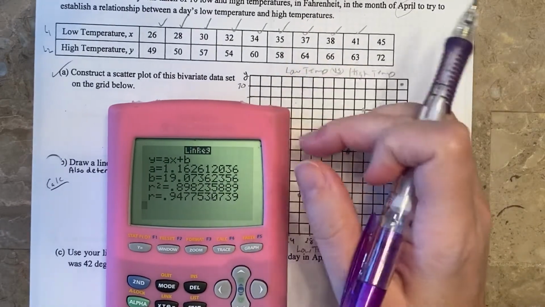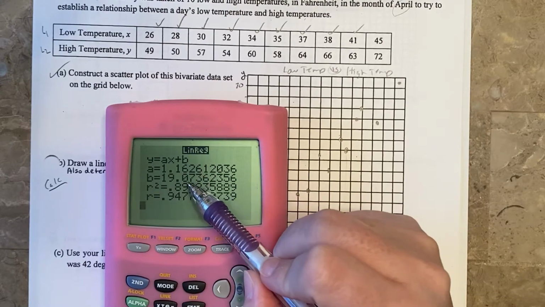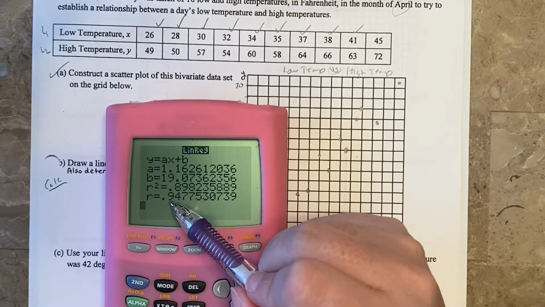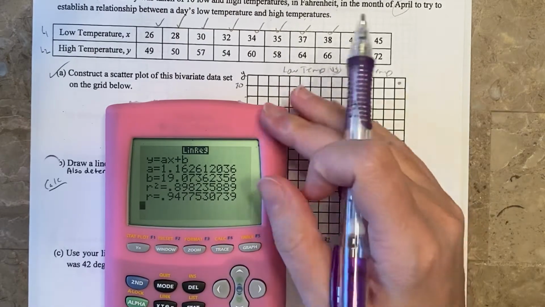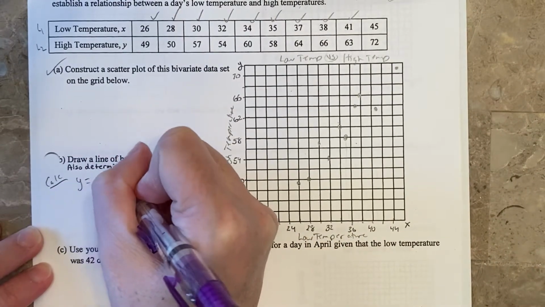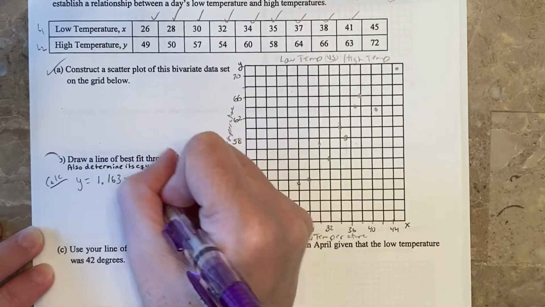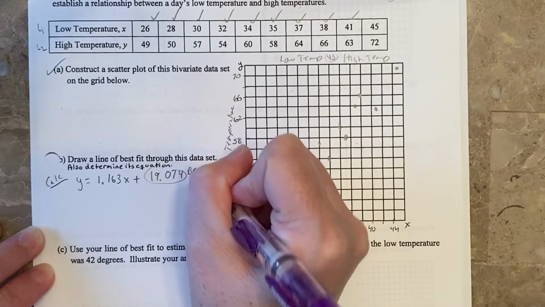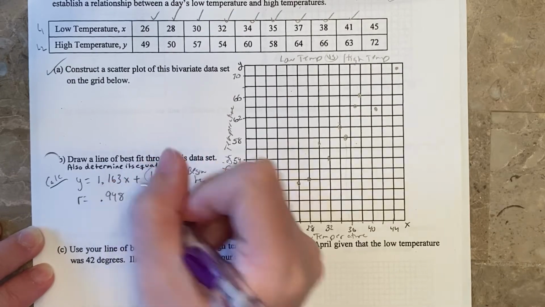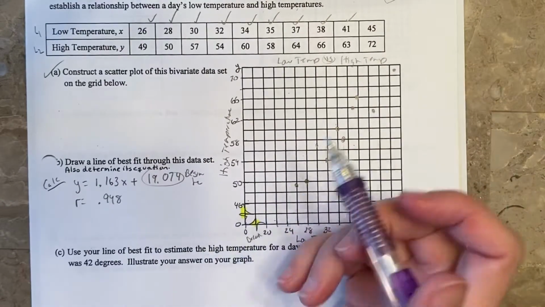So again, it doesn't say what to round to, so nearest thousandth. Tens, hundreds, thousands. The 6 will round up the 2 to a 3. The 6 will round this up to a 4. The 7 will round this up to an 8. So we have y equals 1.163x plus 19.074. Again, we're going to begin our line here. Our correlation coefficient was 0.948. Again, this just tells me how close these dots are to forming a perfect straight line.